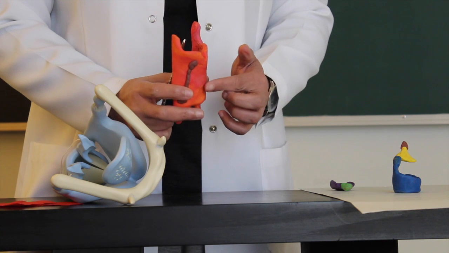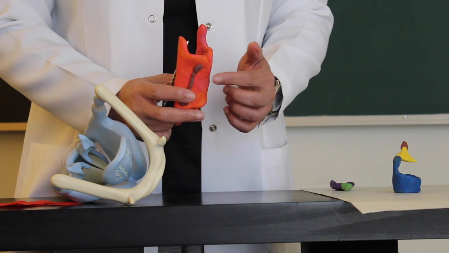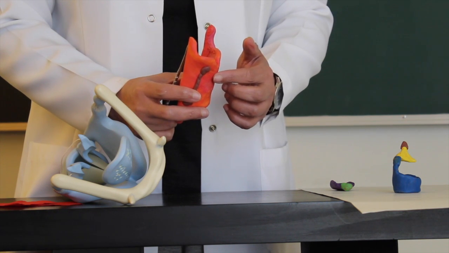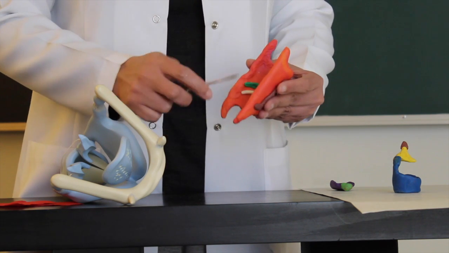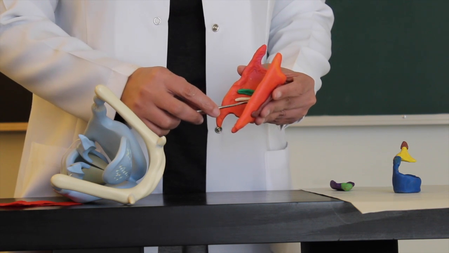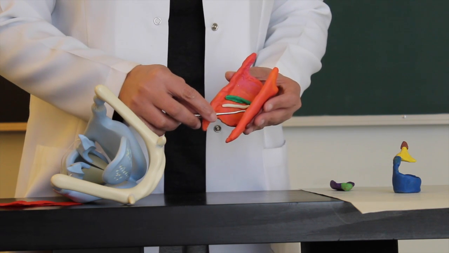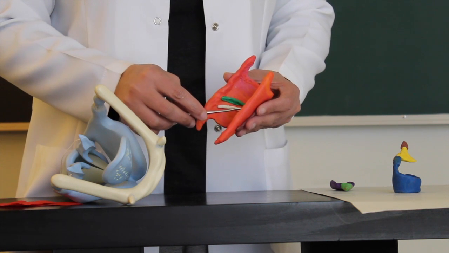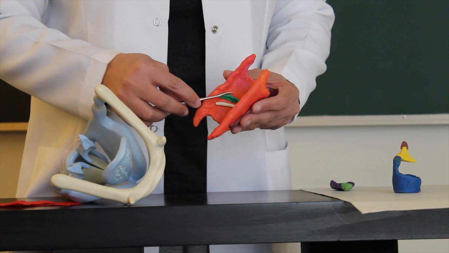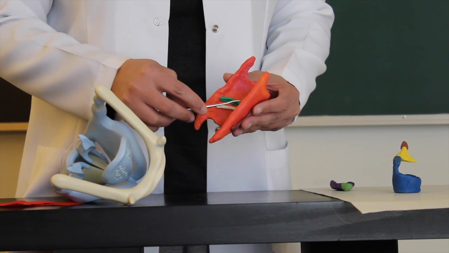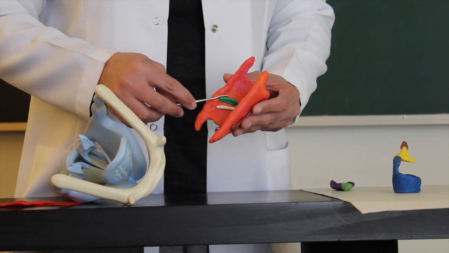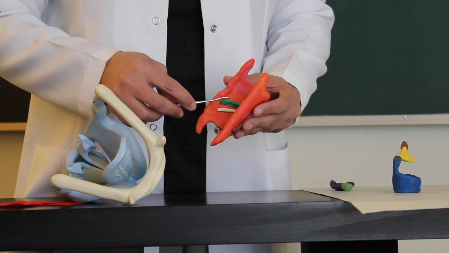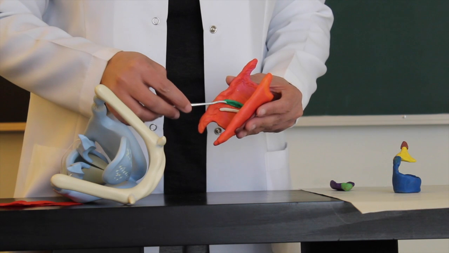Remember, I told you that the Adam's apple, the prominent spot of the thyroid cartilage, is representing the attachment site of the vocal cords, or the vocal ligaments. The white colored cords are representing the vocal ligaments, and the green colored bands are representing the vestibular ligaments. And they are also known as the false vocal cords. These are the true vocal cords.